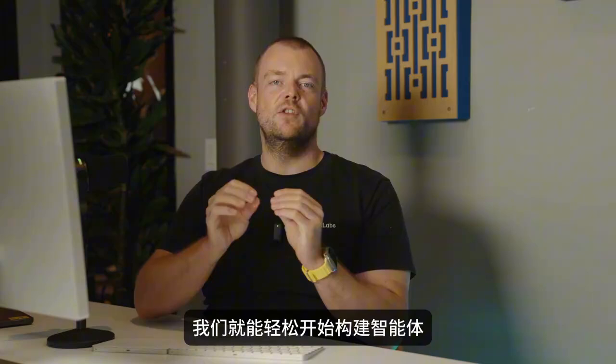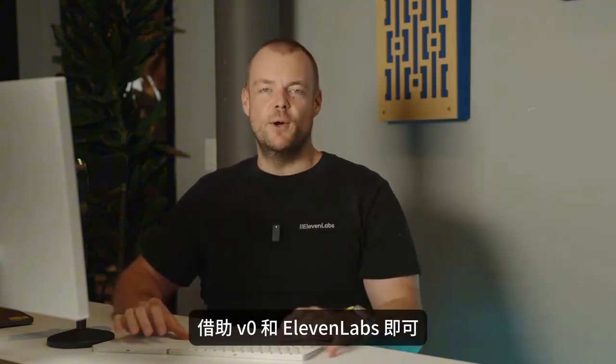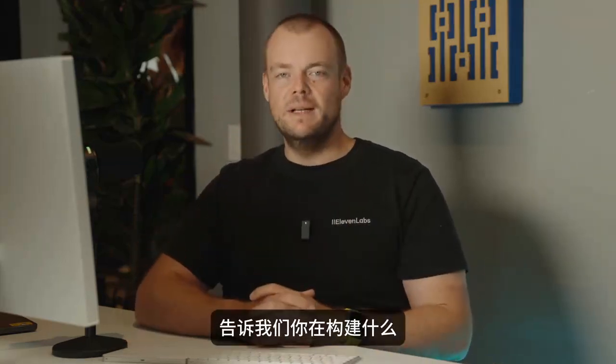There we go. This is how easy we can get started building agents that speak using V0 and ElevenLabs. Let us know what you're building and share with us your templates and how you customize it. We'd love to hear what you're working on.